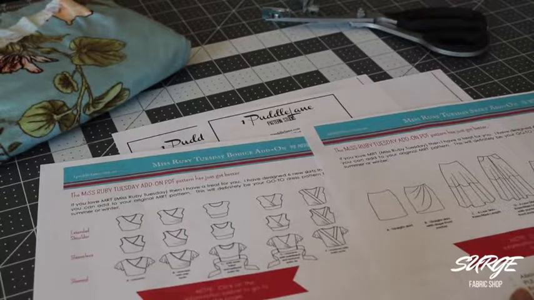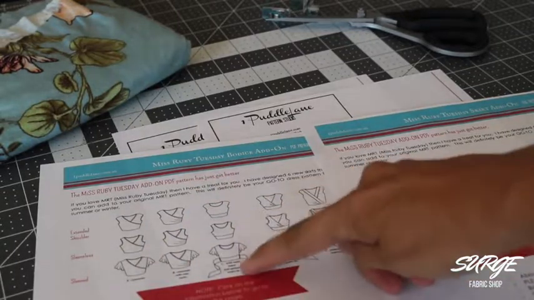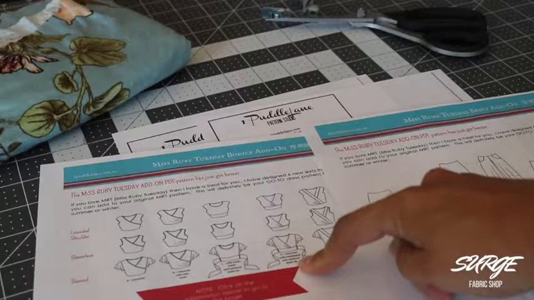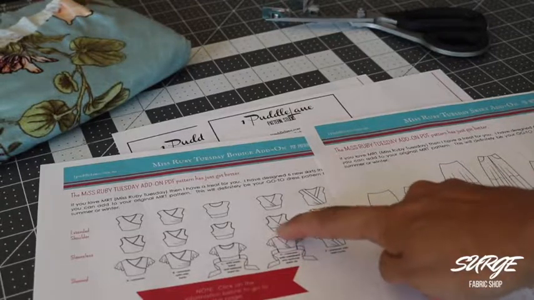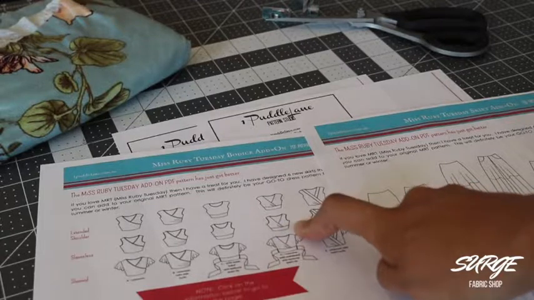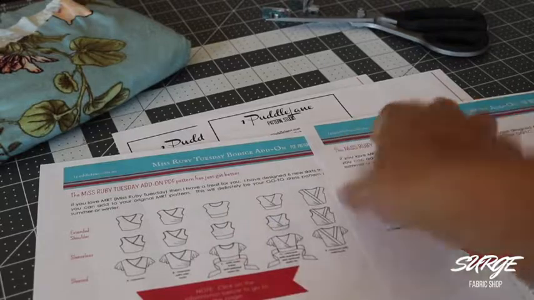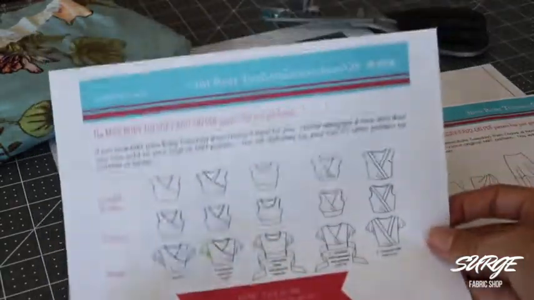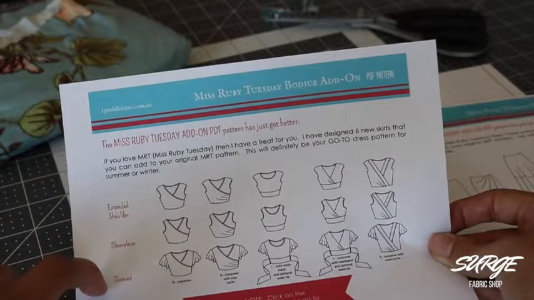What I'm going to be sewing up is the sleeveless version D with the crossover and the little pin tucks as well. So the way that you read this diagram on this page is it shows you here if it's extended, sleeveless, or sleeved.